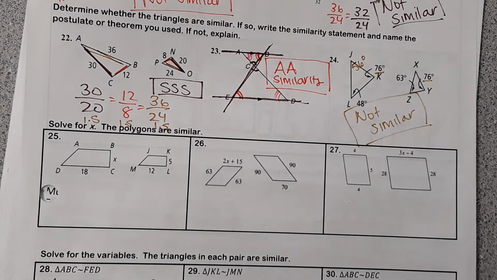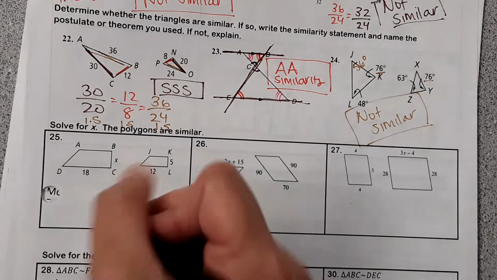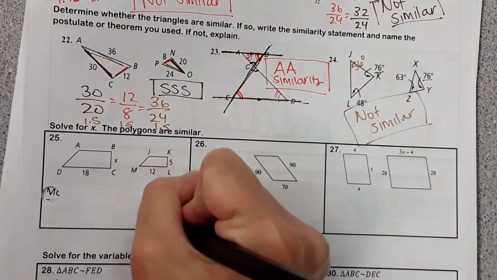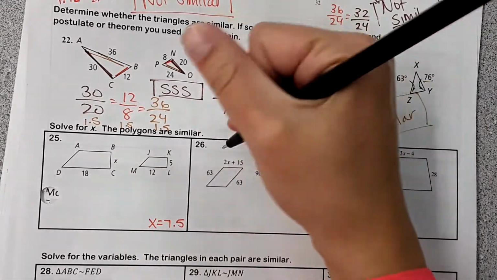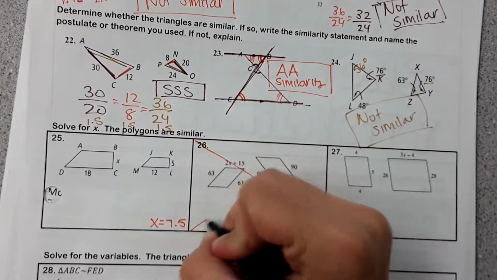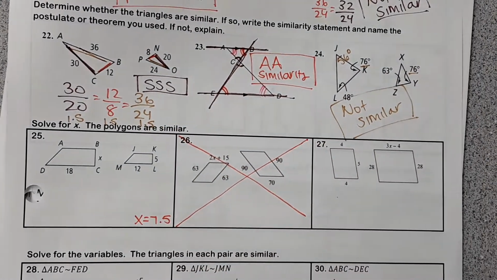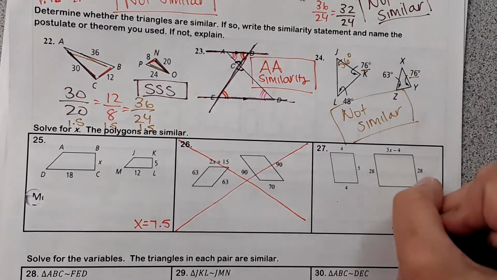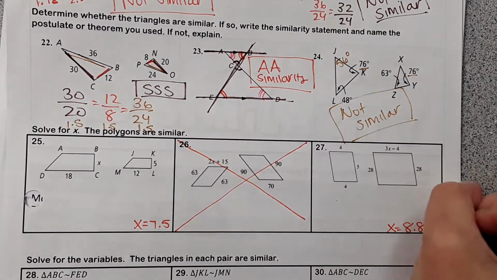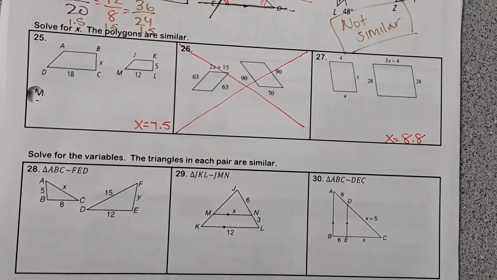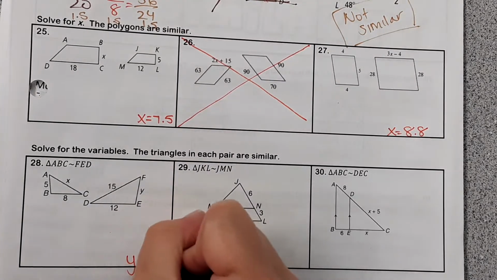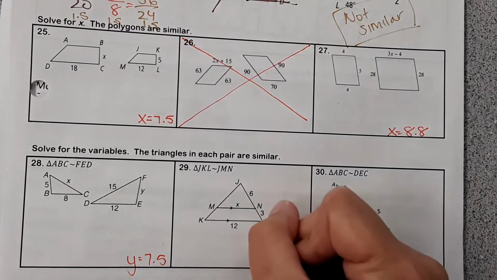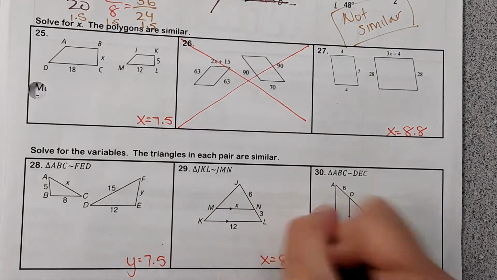25. These are pretty easy. Maybe I'll skip over these. Here, I'll put down the answers for these, and then you can go ahead and solve them on your own. So x equals 7.5. 26 I crossed out just because the numbers are so big it's annoying. This one solves to x equals 8.8. 28, y equals 7.5. This one's x equals 8.